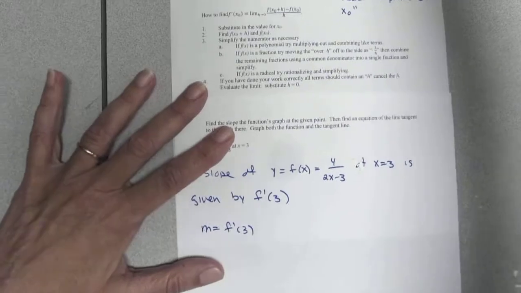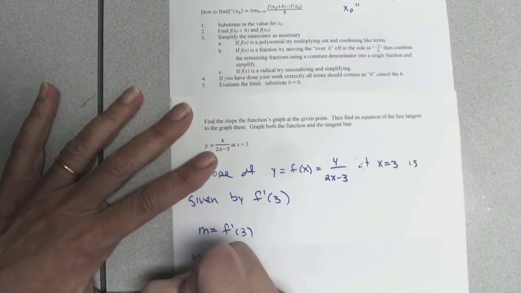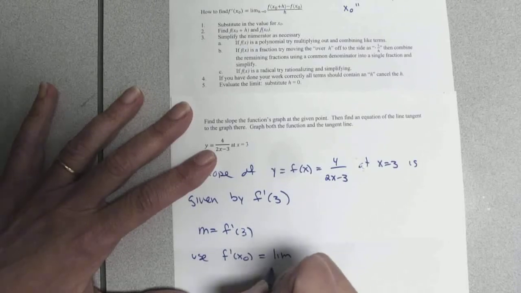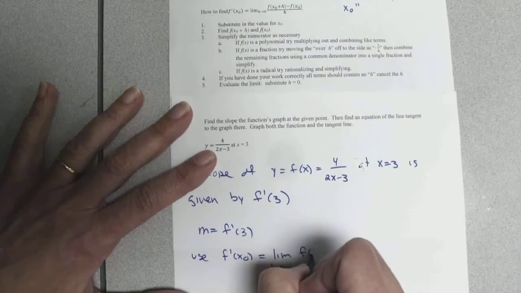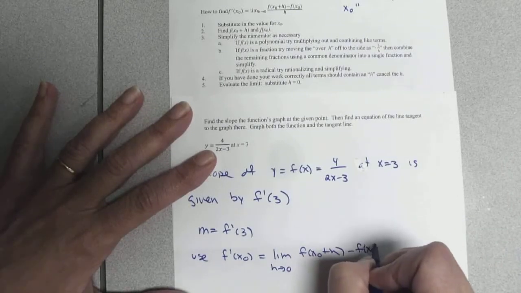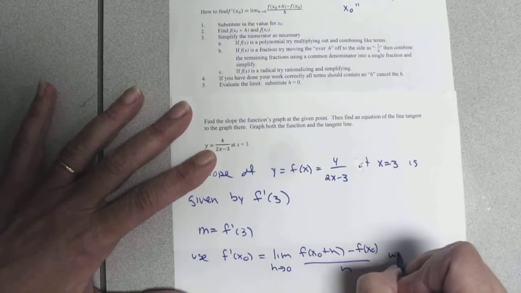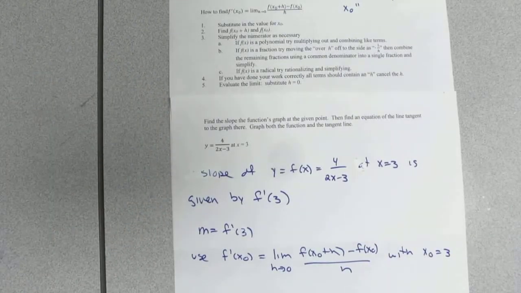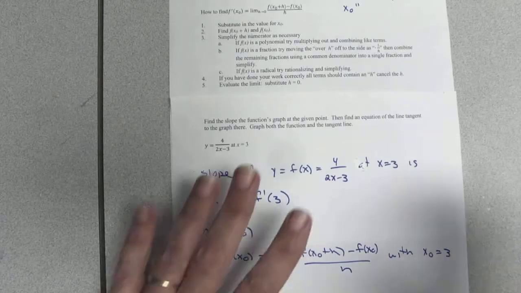And so we're going to use the f prime of x naught is the limit as h goes to 0 of f of x naught plus h minus f of x naught all over h, with, in this case, x naught equaling 3. And so we just want to work out this limit.